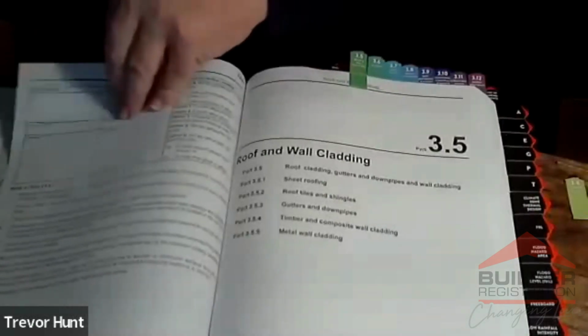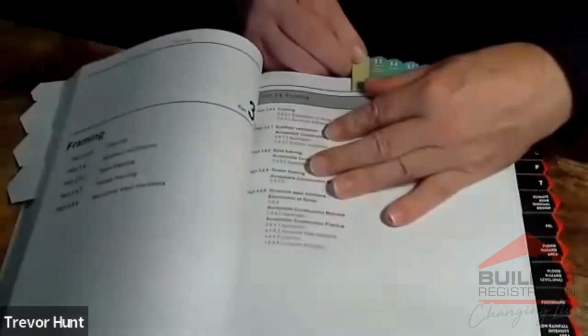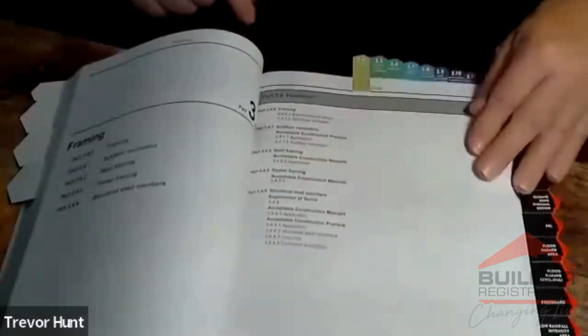Okay, after 173 for 3.5, we're going to do 3.4 framing, and that's going to be on page 151. 151 is where we're going to put 3.4 framing. On 151, 3.4 framing.